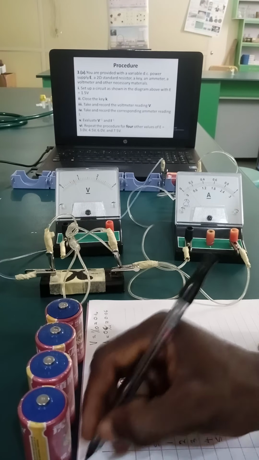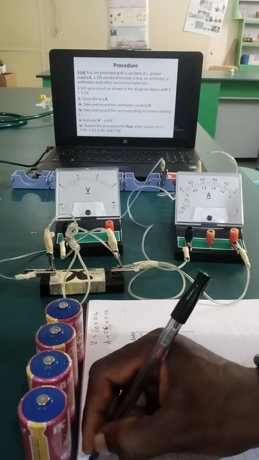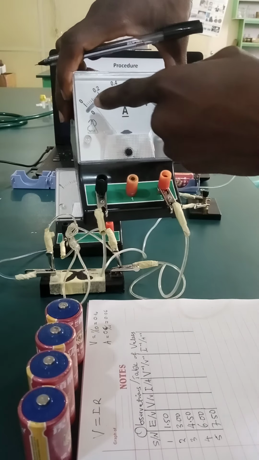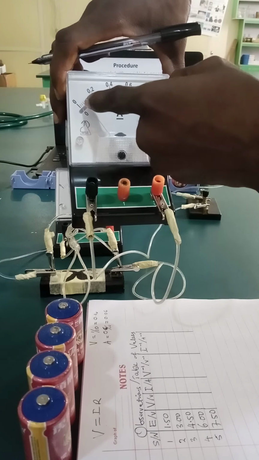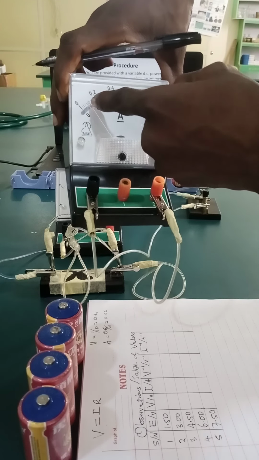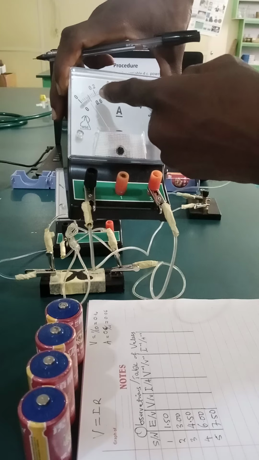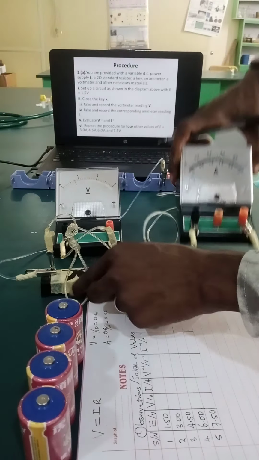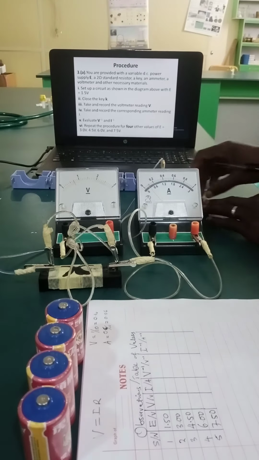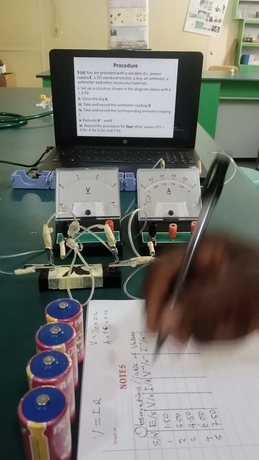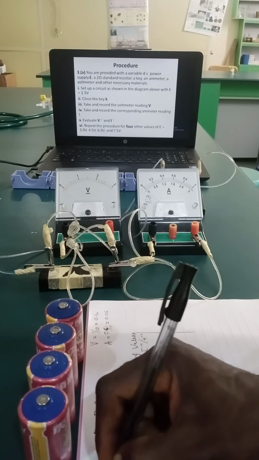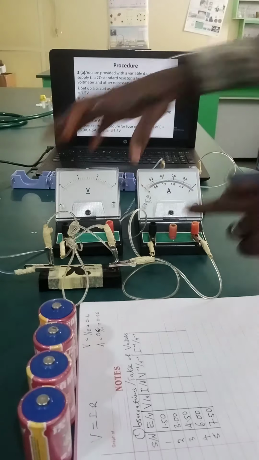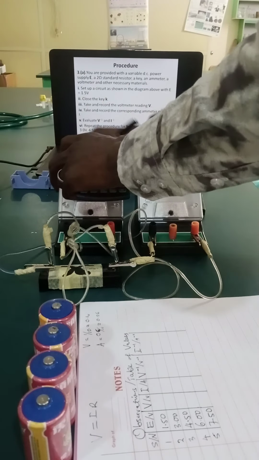We have 7 volts, so 7 times 0.1. So for the ammeter reading, let's count together. This is 1, 2, 3, 4, 5. The ammeter reading is 5 ampere. So the actual reading is 5 times 0.06. So let's quickly tabulate the reading.